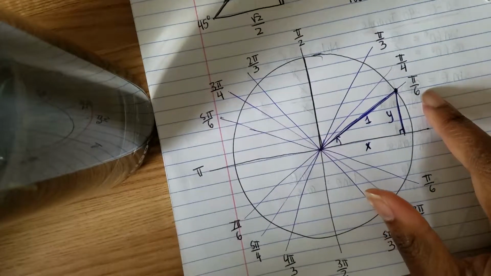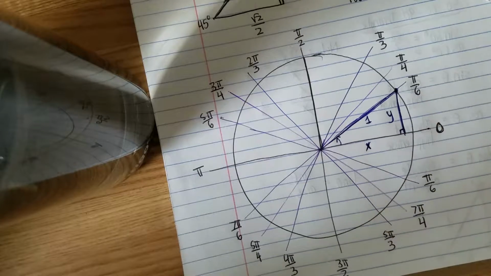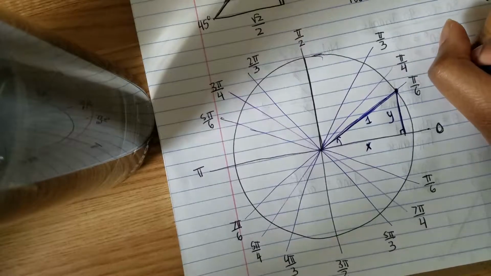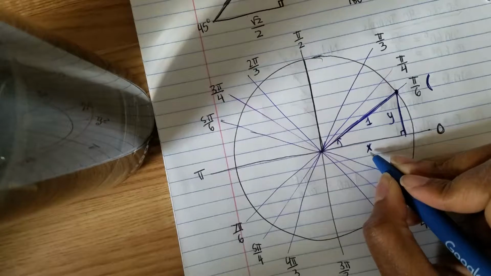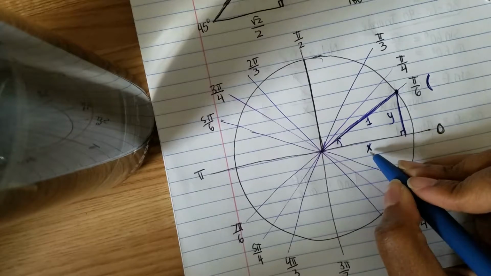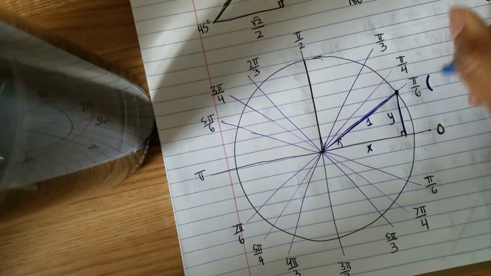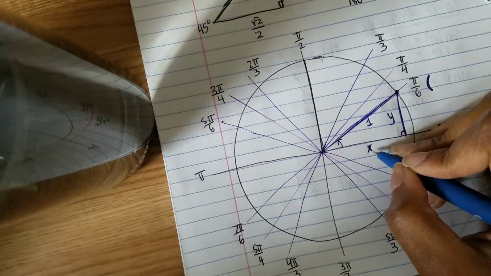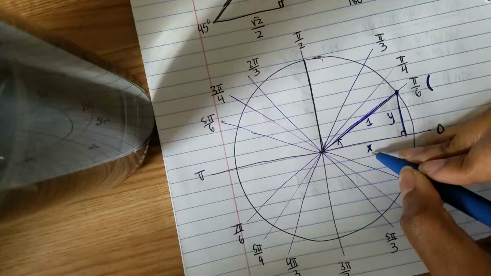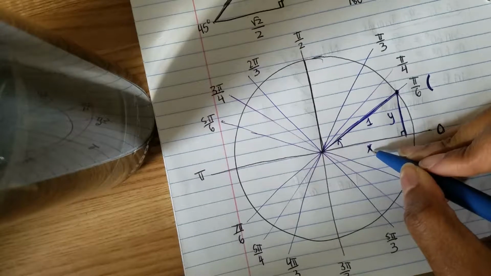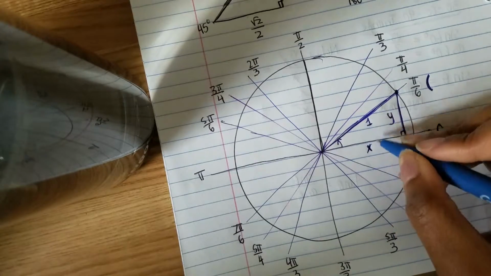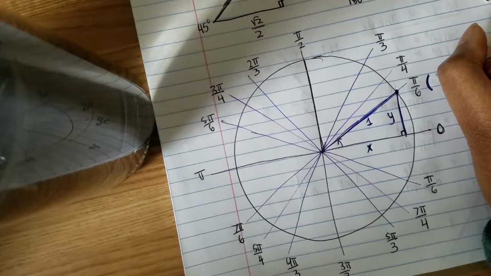So since we are here at 30 degrees, to find our x, it is the same as cosine because cosine of pi over 6 is x over 1, or just x. So cosine of pi over 6 is the same as cosine of 30 degrees, and we know that cosine of 30 degrees is root 3 over 2.